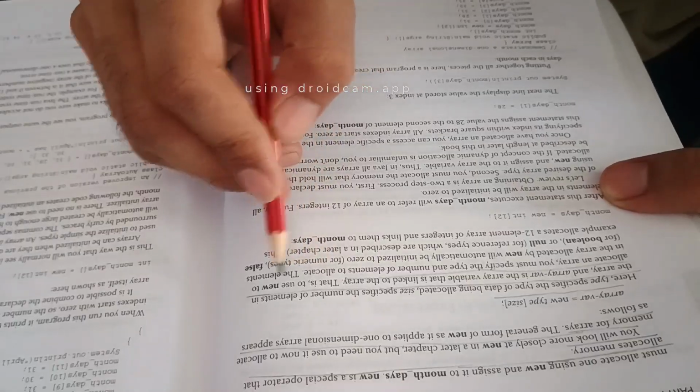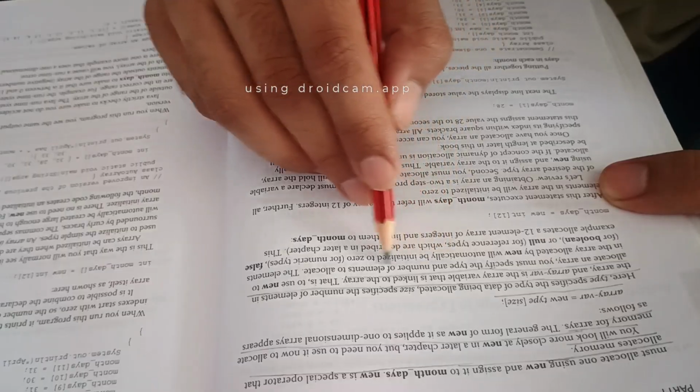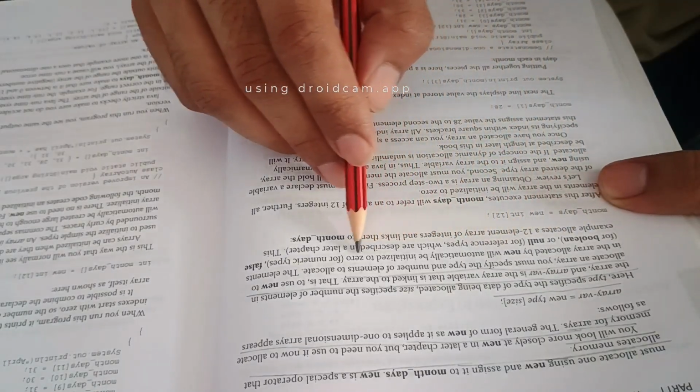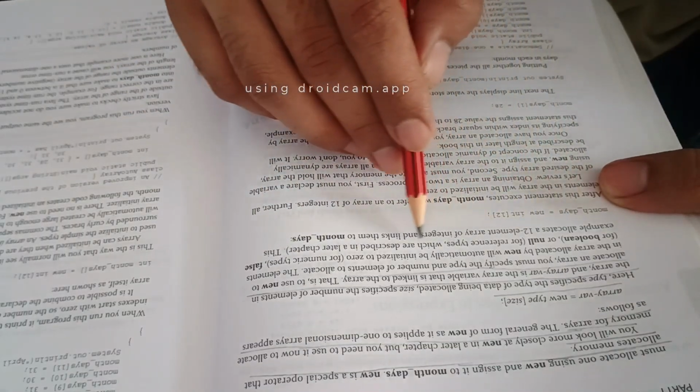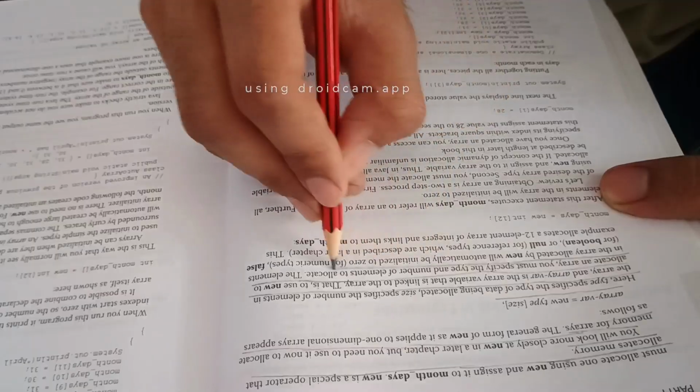That is, to use new to allocate an array, you must specify the type and number of elements to allocate. The elements in the array allocated by new will automatically be initialized to 0 for numeric types, false for boolean, or null for reference types, which are described later in the chapter. So they are automatically zeros, or false for booleans.